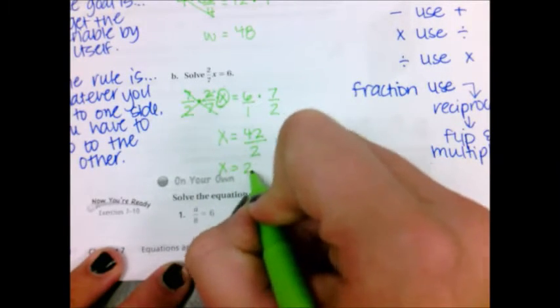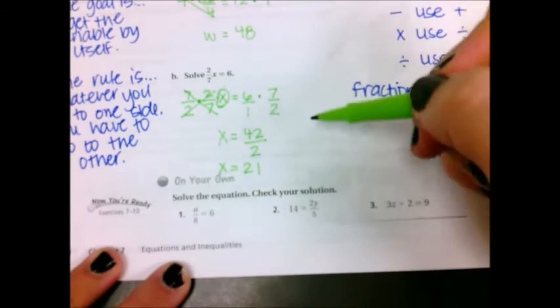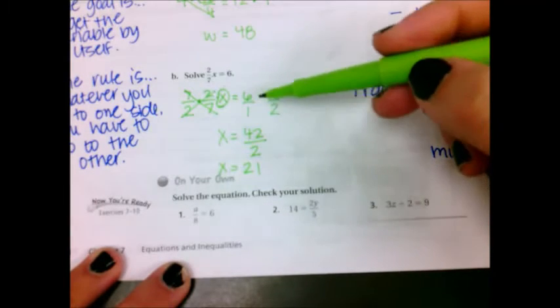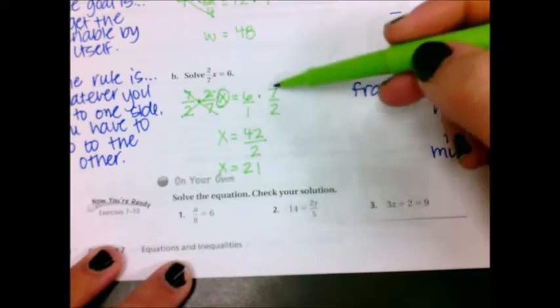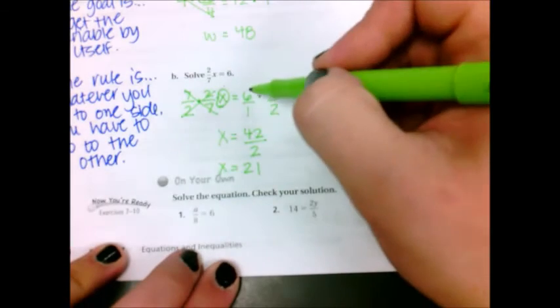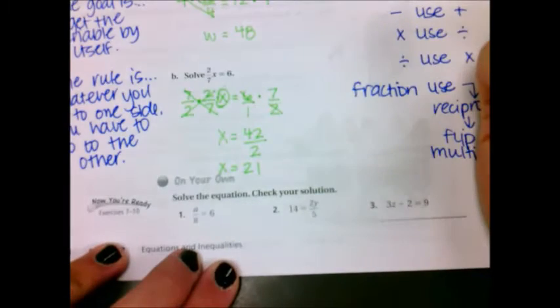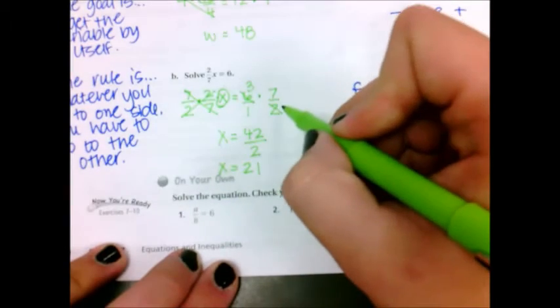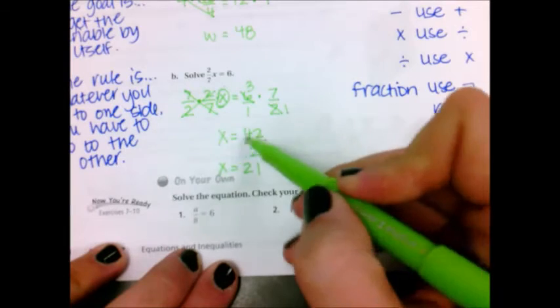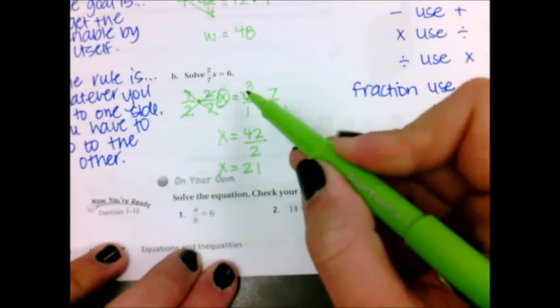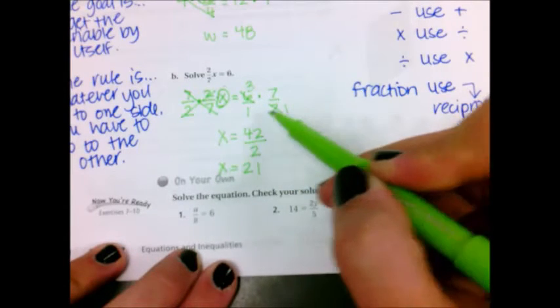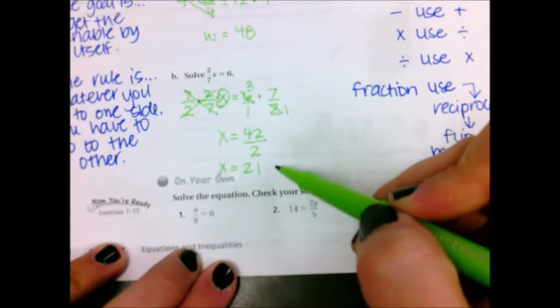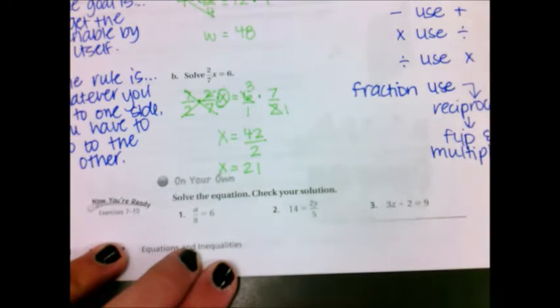42 divided by 2 is 21. There's also the shortcut of looking for canceling in this problem. Had I gone up here and said, okay, I can cancel the 6 and the 2, I can divide both of them by 2. 6 divided by 2 is 3, 2 divided by 2 is 1. Then I would have skipped this fraction here and gone straight to 3 times 7 is 21 over 1 times 1 is 1. 21 over 1 is just 21.